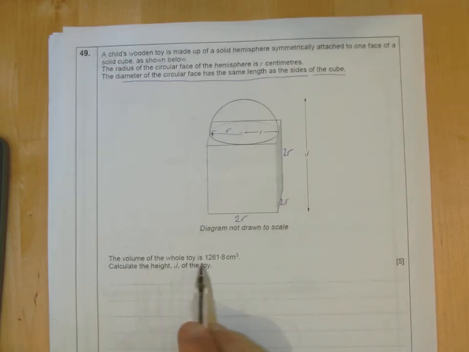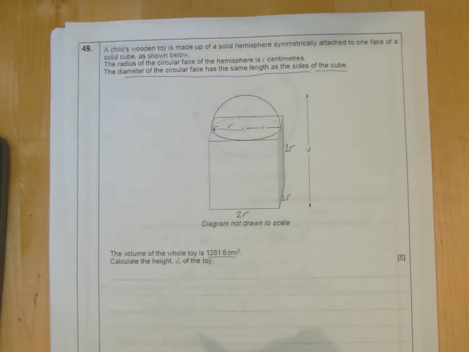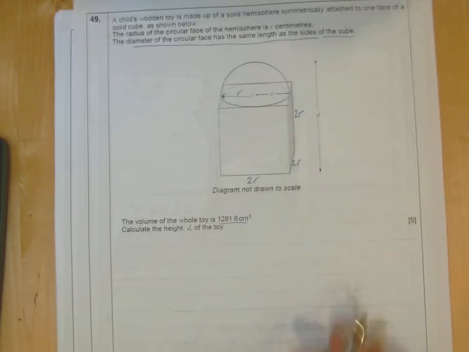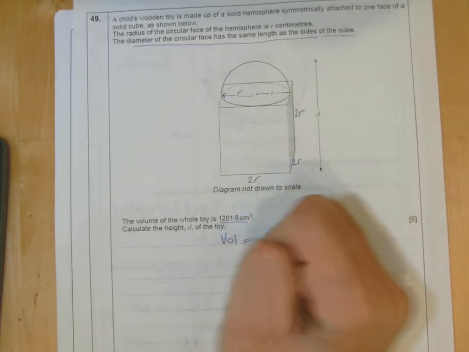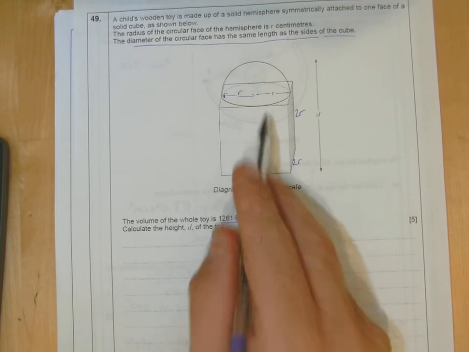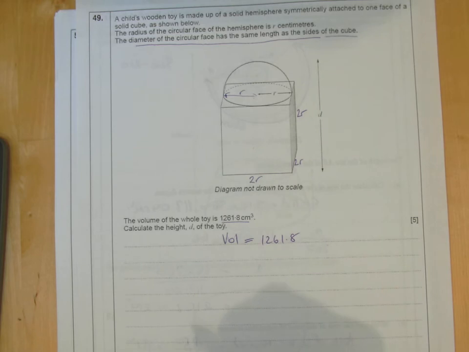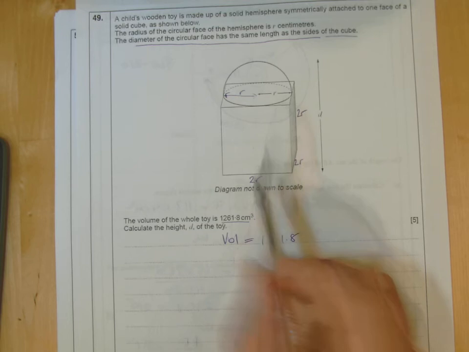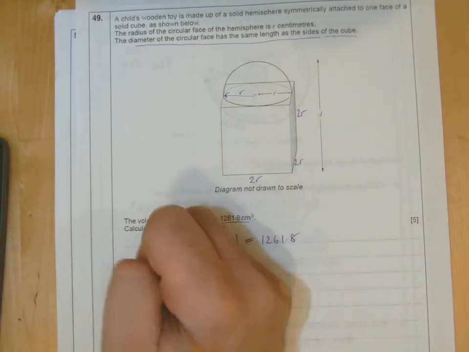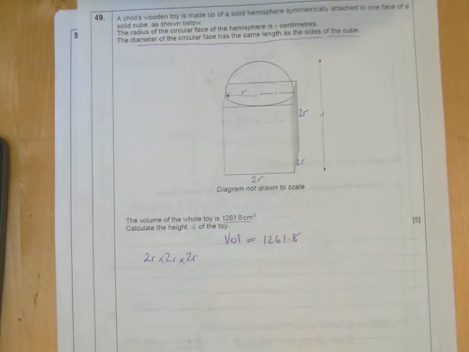So it says the volume of the whole toy is 1261.8 centimeter cubed. So the volume, of course, consists of the volume of the cube plus the volume of the hemisphere. The volume of the cube is going to be straightforward, isn't it? Because it's going to be length times width times height. That's how you work out the volume of the cube. So that would be 2r times 2r times 2r.